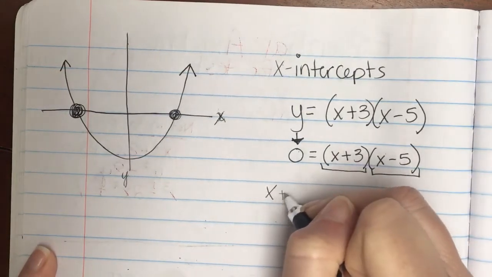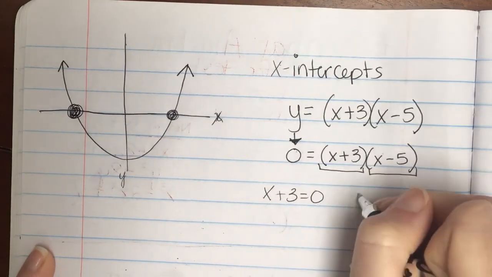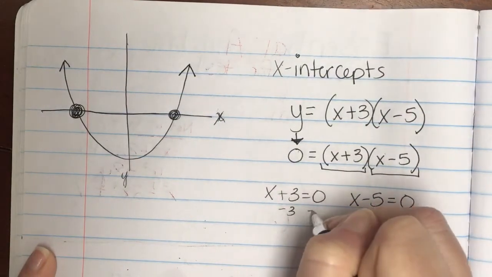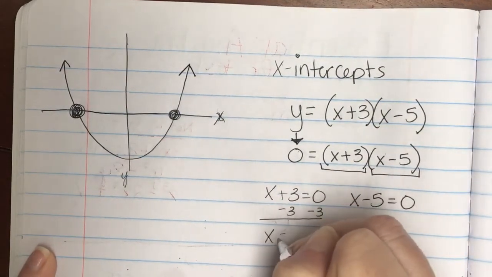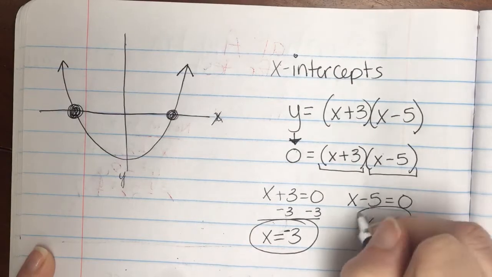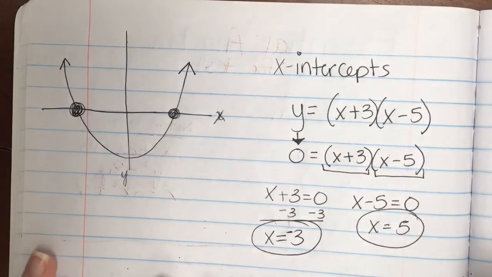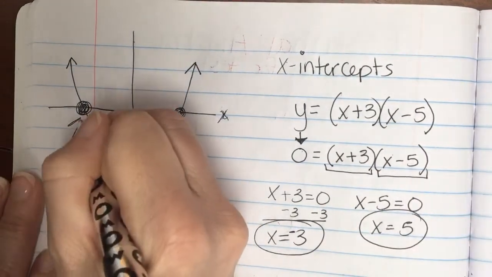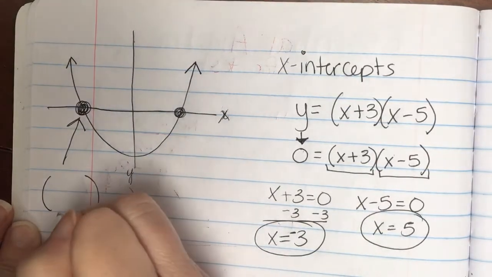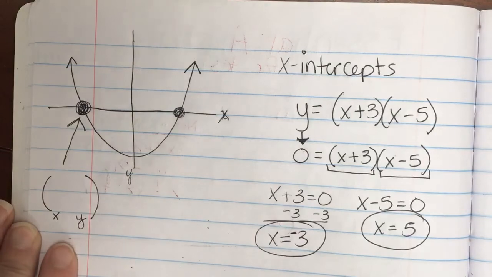So x plus 3 could equal 0, and x minus 5 could equal 0. Solve those little equations. You get x equals -3 and x equals +5. So what that means is this point here, because it's a graph, so it has a coordinate, an x and a y coordinate.